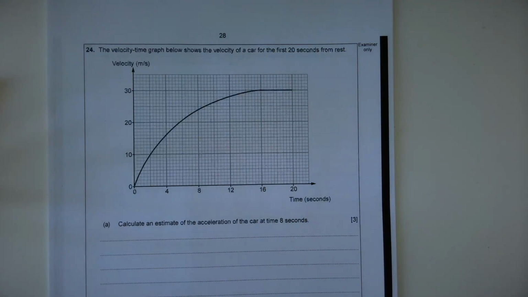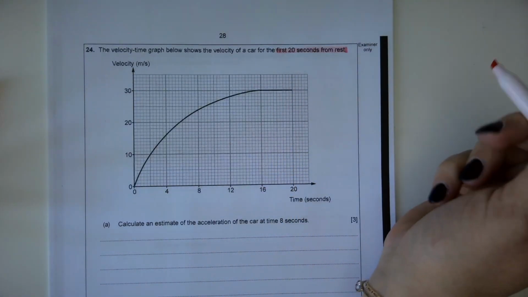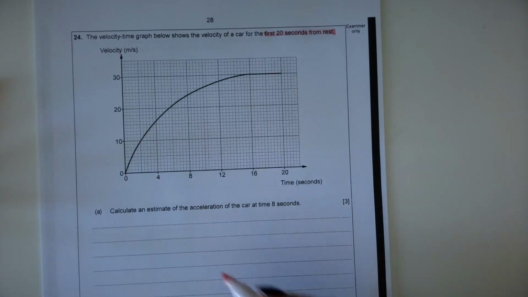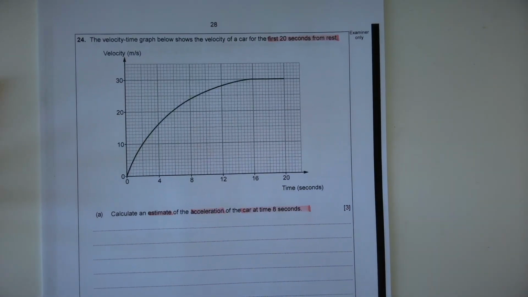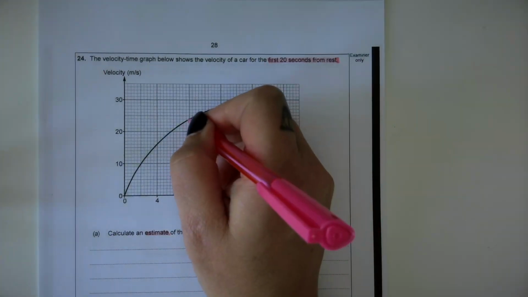Question 24. The velocity time graph below shows the velocity of a car for the first 20 seconds from rest. So we have velocity and time. Part A, calculate an estimate for the acceleration of the car at time 8 seconds. So we need to draw a tangent to the curve at 8 seconds, guys. So 8 seconds would meet the curve here. So we're going to draw a tangent.